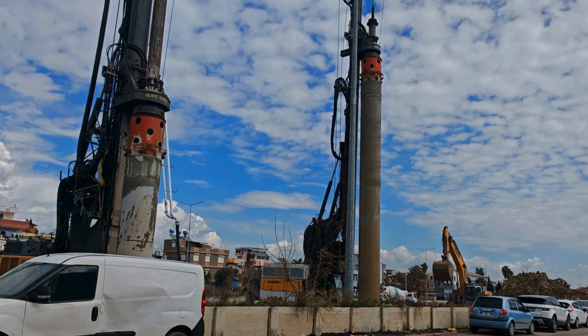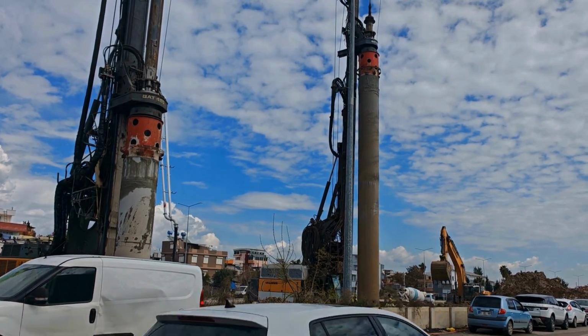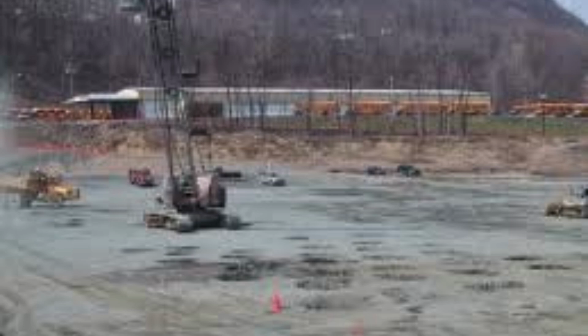Today, we are breaking down everything you need to know about ground improvement: what it is, why it matters, and the actual techniques engineers and workers use on sites right now. Whether you are a curious beginner, a construction worker, or a civil engineering student, this is one for you.